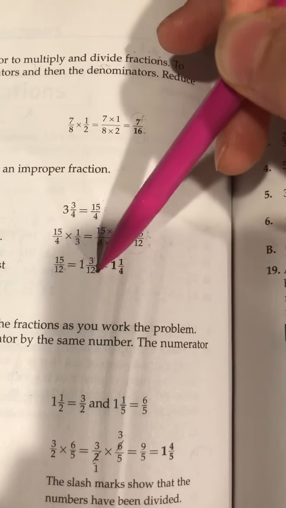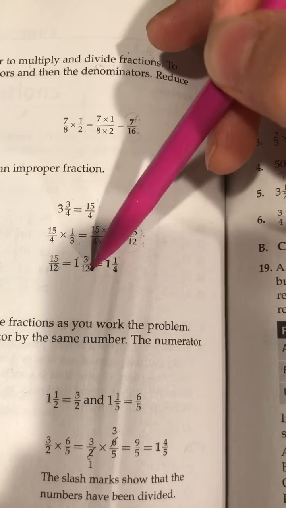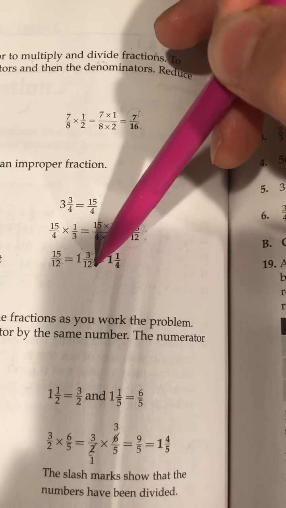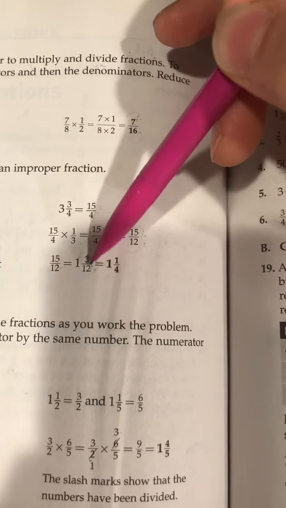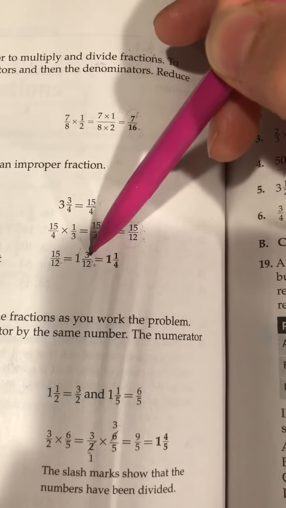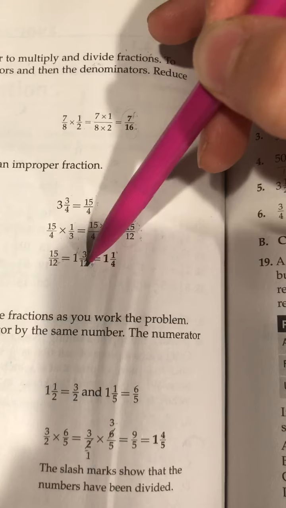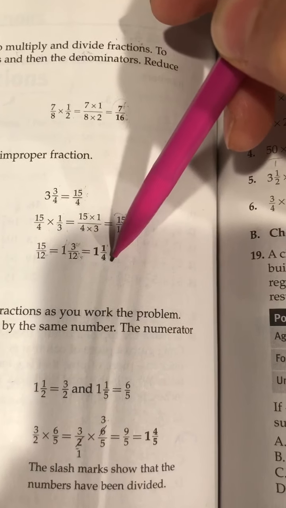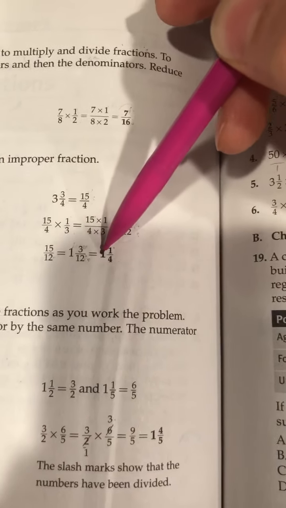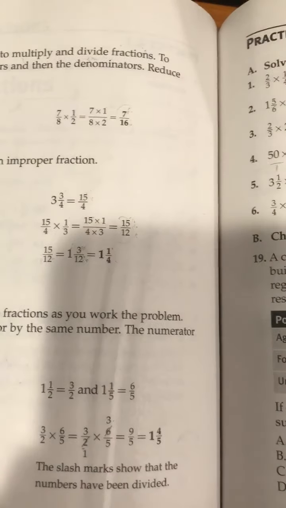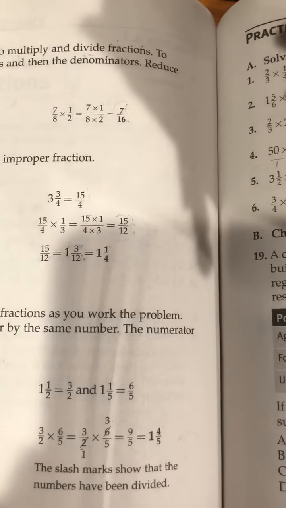Now, this fraction, 3 over 12, can be reduced. The numerator and denominator can both be divided by 3. 3 divided by itself is 1. 12 divided by 3 is 4. So the final answer is 1 1/4. Okay?